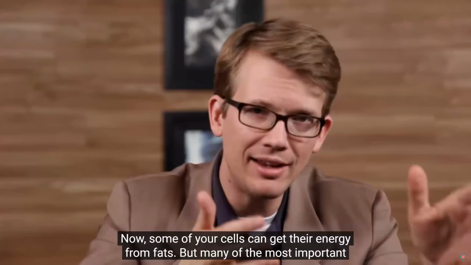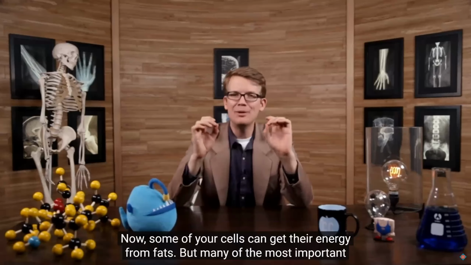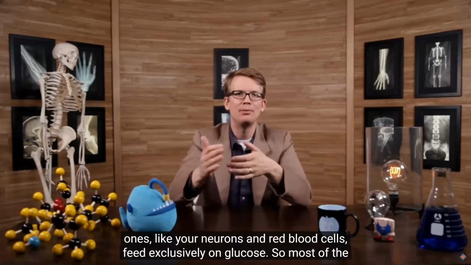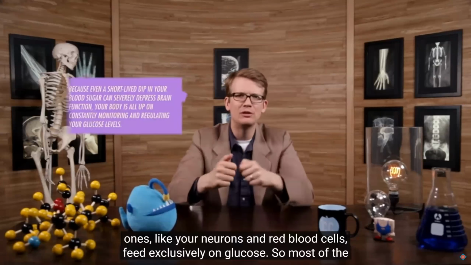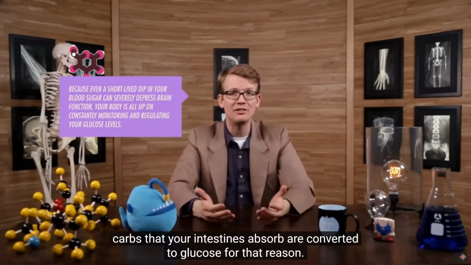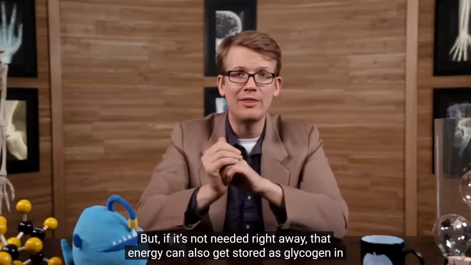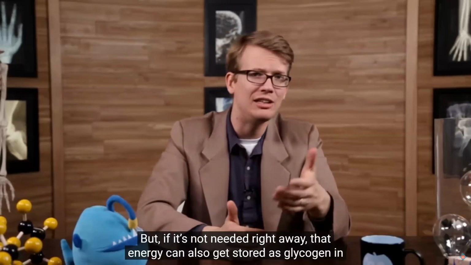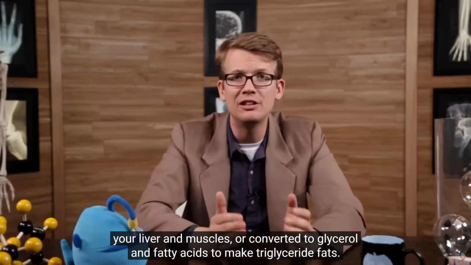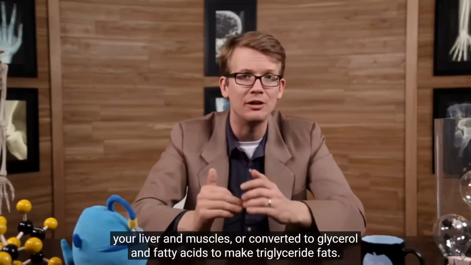Now, some of your cells can get their energy from fats, but many of the most important ones, like your neurons and red blood cells, feed exclusively on glucose, so most of the carbs that your intestines absorb are converted to glucose for that reason. But if it's not needed right away, that energy can also get stored as glycogen in your liver and muscles, or converted to glycerol and fatty acids to make triglyceride fats.